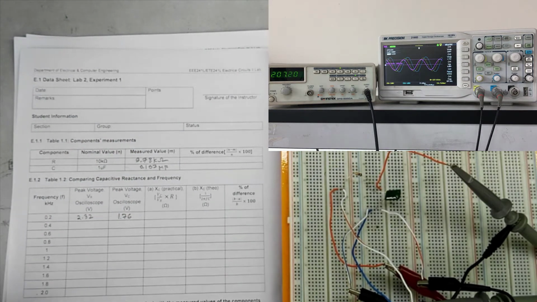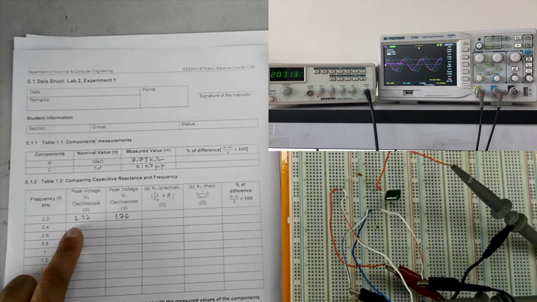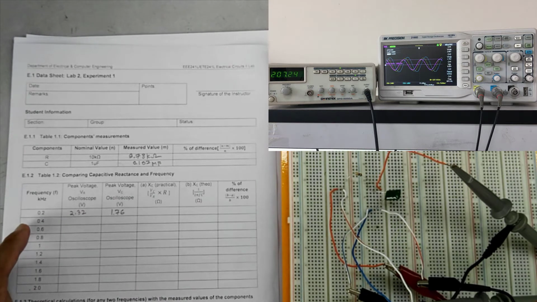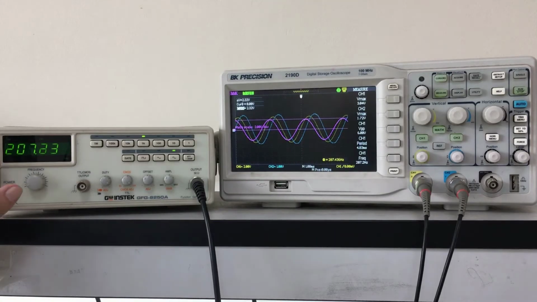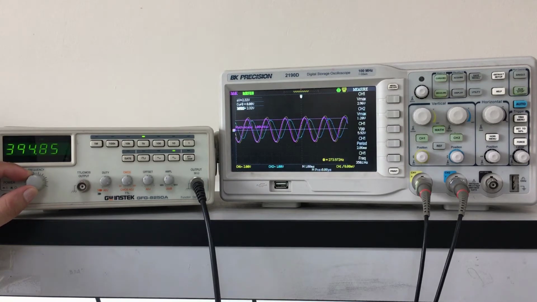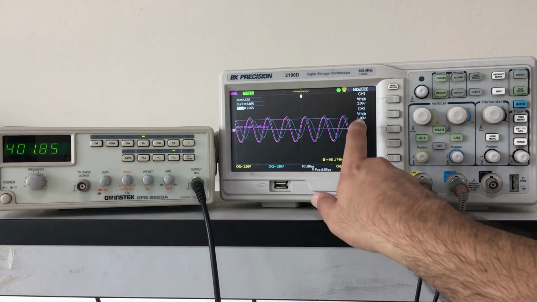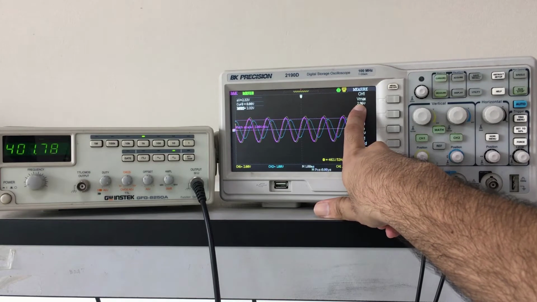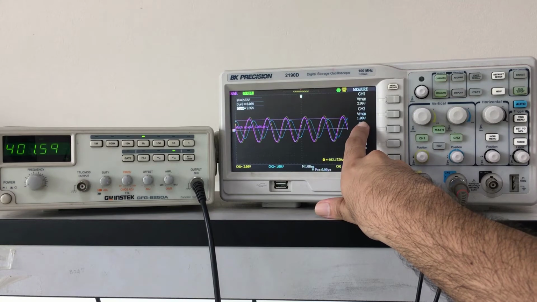Okay, so we have recorded the values for 200 Hertz, and we should keep repeating the same process for 200 Hertz increments up to 2 kilohertz. Our next frequency is 400 Hertz, which we get by altering this frequency now. Okay, we got a value close to 400. We check if our input is still at 3 volt peak. It's still at 3 volt peak, so we can directly get the results.